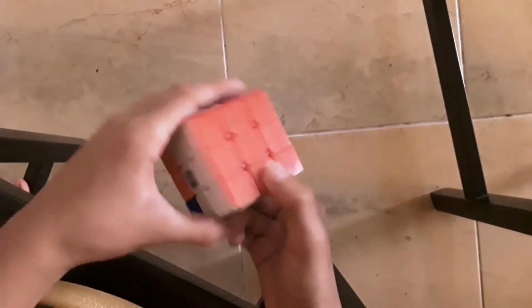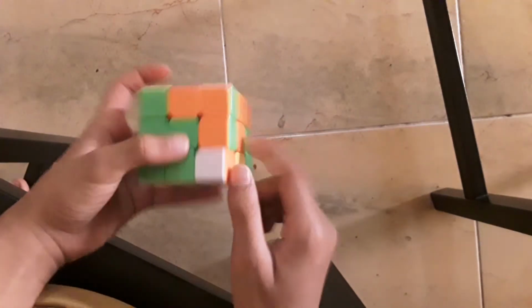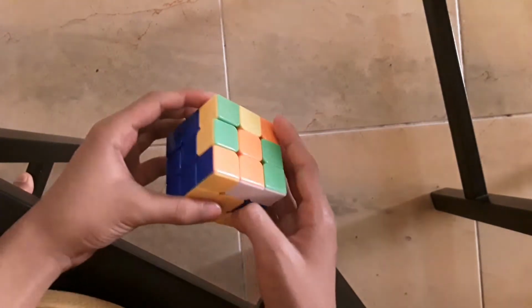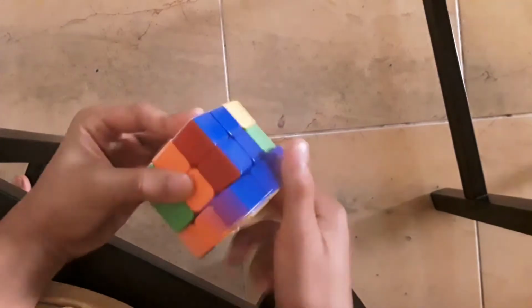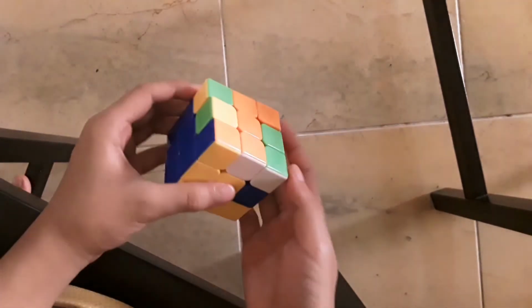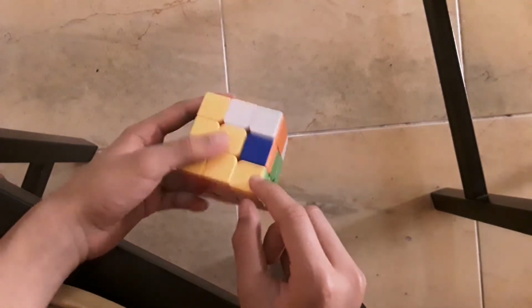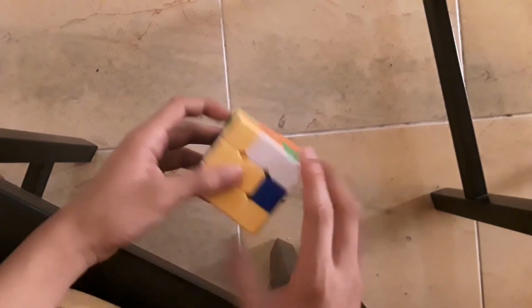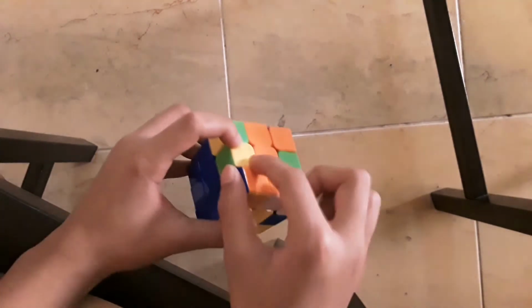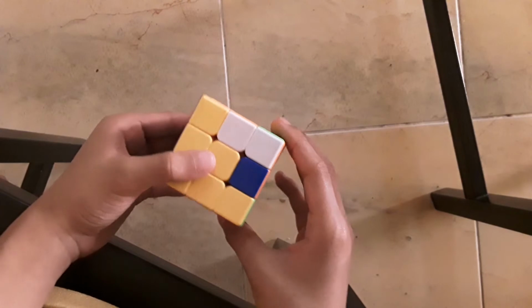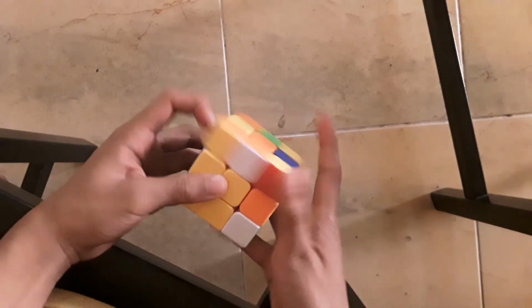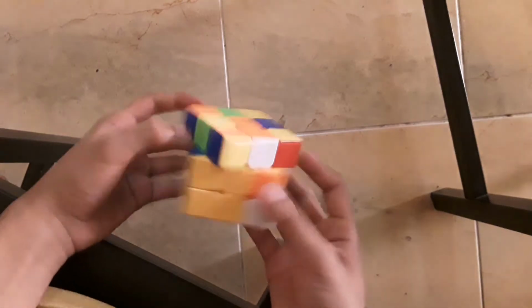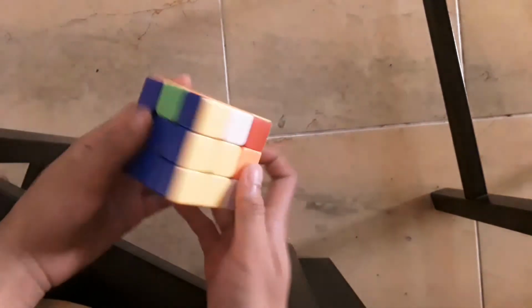Now we have one more edge pair to fix. So wait, let me give you an example of one of the cases that I keep going through. So this is the edge, this is the corner piece where it's supposed to be paired up with. So face it like this and do R U R prime U2, or just do U or U prime.